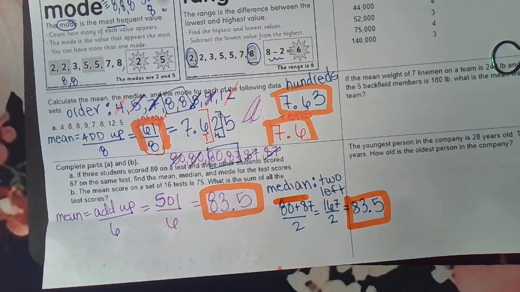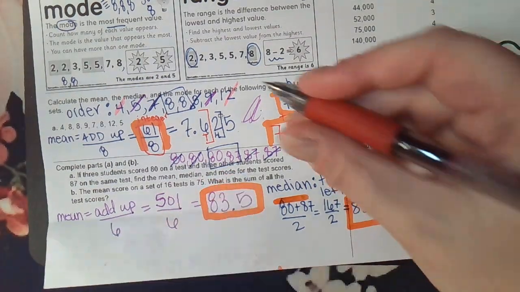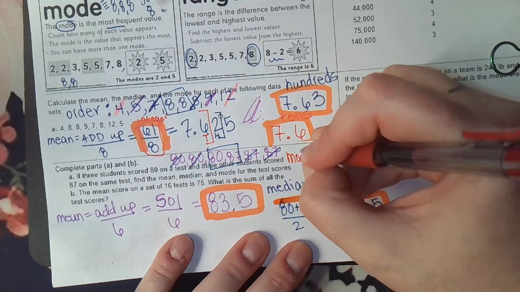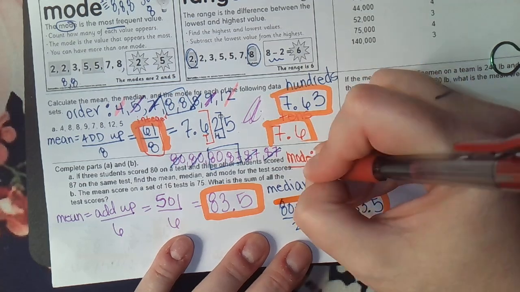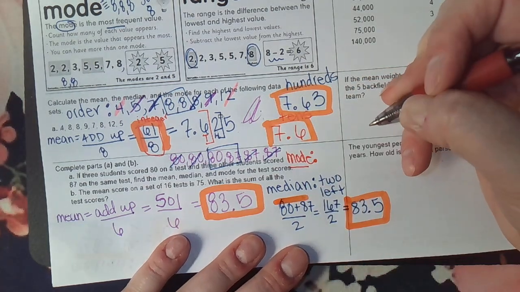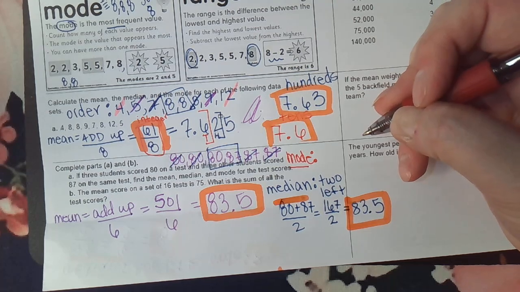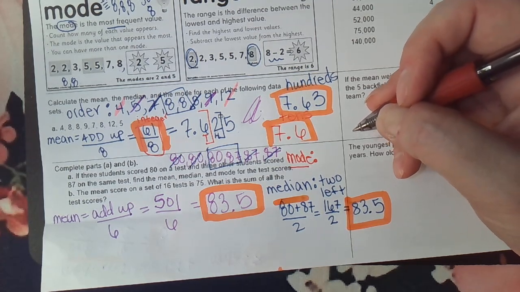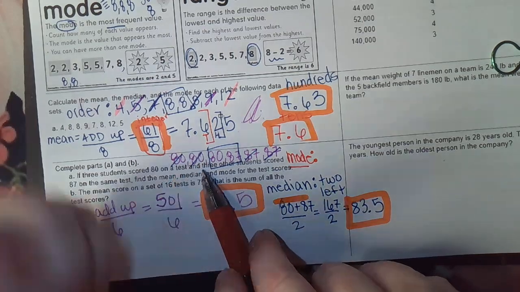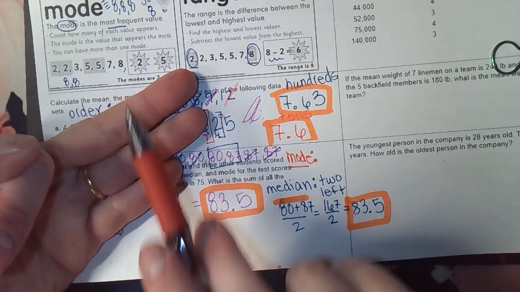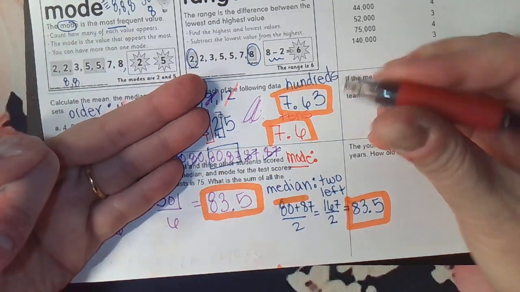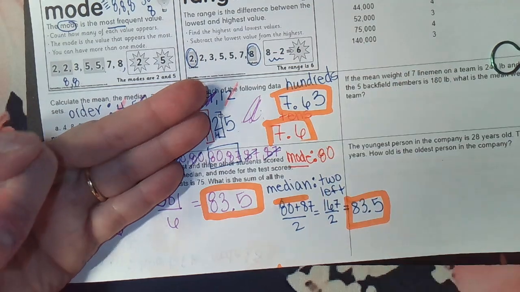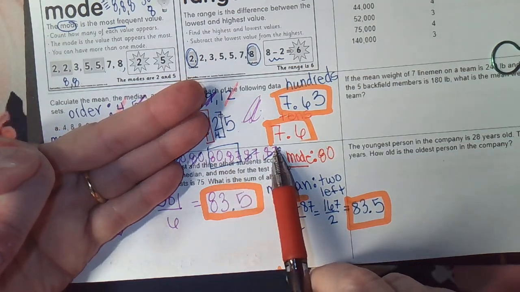Okay, now it says the mode. Well, the mode is the most occurring number. And if a number occurs the same amount of times, the most, then we have to include both those numbers. So how many times did the 80 happen? 3. That's definitely the most occurring. So 80. How many times did 87 occur?